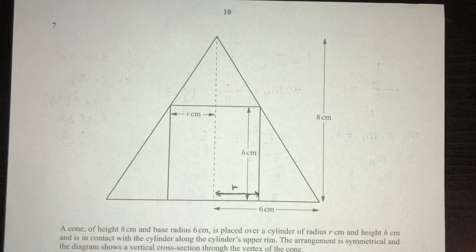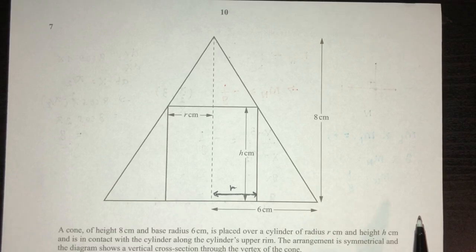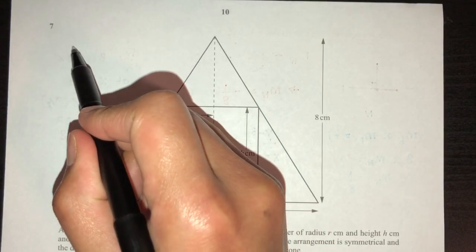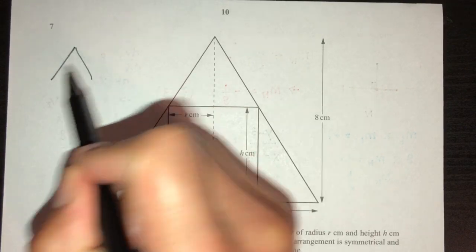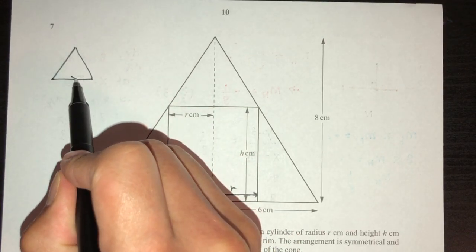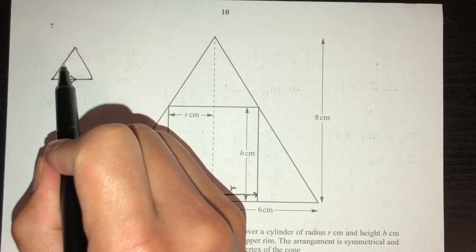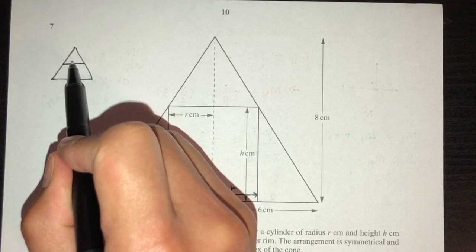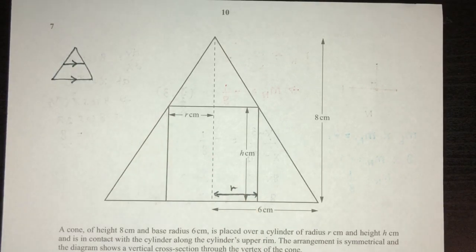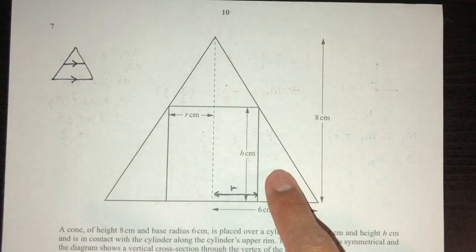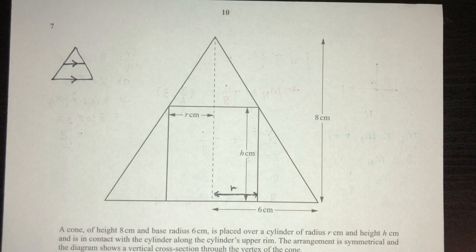Whenever you have a triangle inside another triangle and the bases are in the same direction, they are similar. So same thing here, you have this triangle and the big one. So these three are similar.